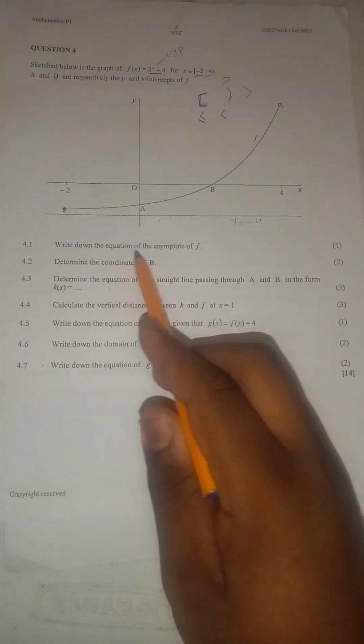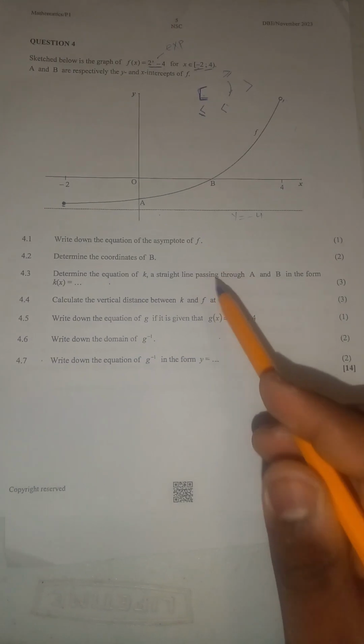Now let's go to the first question. Write down the equation of the asymptote of f. Already I have identified the equation of the asymptote, which is minus 4. So on the first question, you can simply say y is equal to minus 4. Is it fine? Because that is what they want.